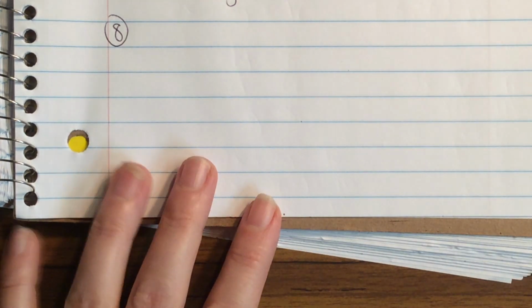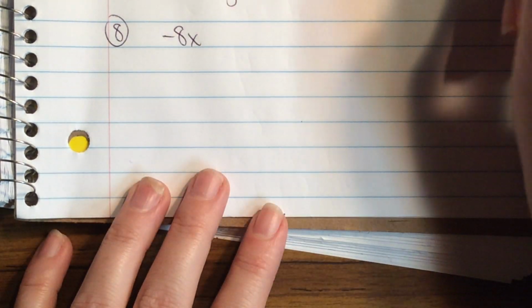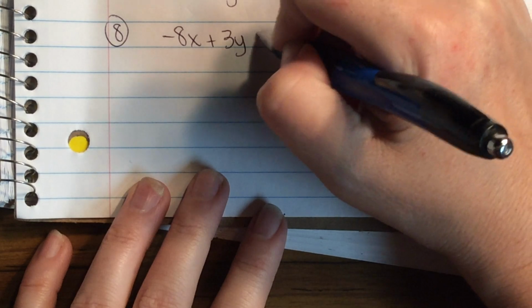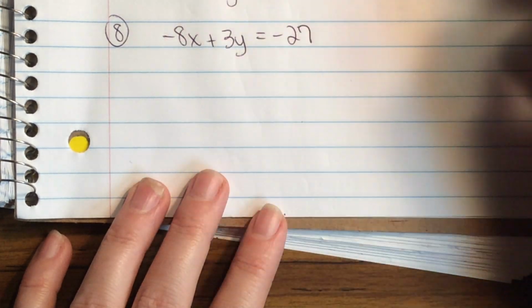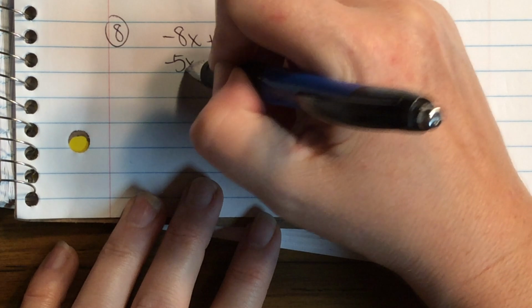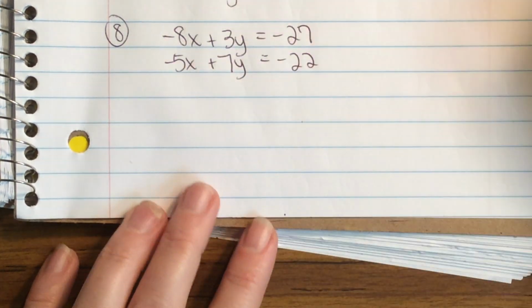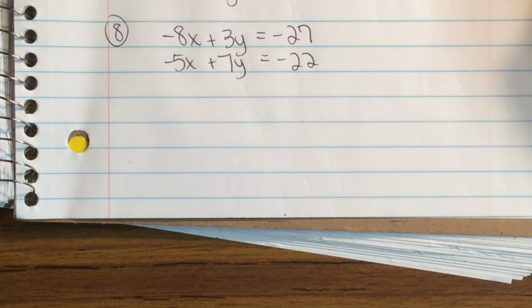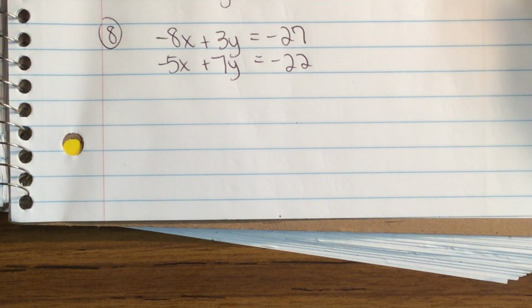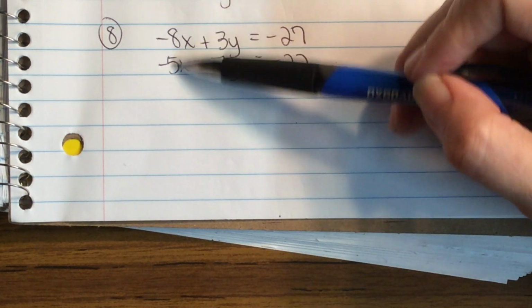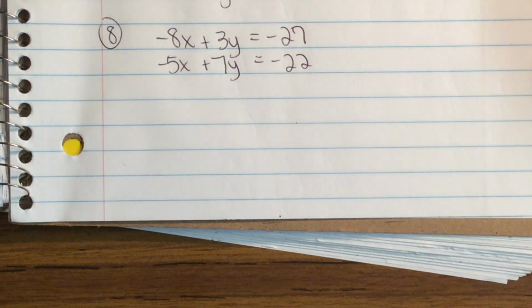All right, number 8. We got negative 8x plus 3y equals negative 27. Then we have negative 5x plus 7y equals negative 22. Okay, we're definitely going to get some big numbers here because nothing is clean. We're going to have to go to 40 here or 21 here. I'm leaning more toward the 21. Doesn't really matter. I think I'm going to go with that.